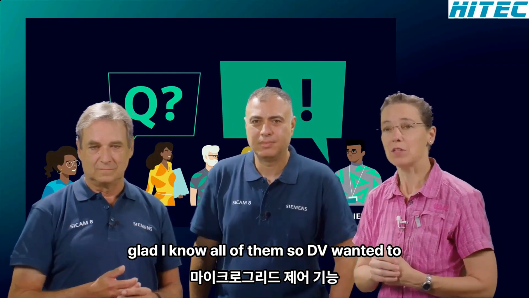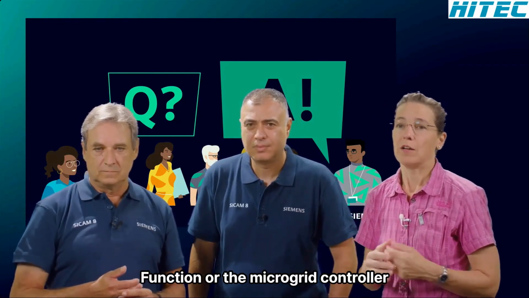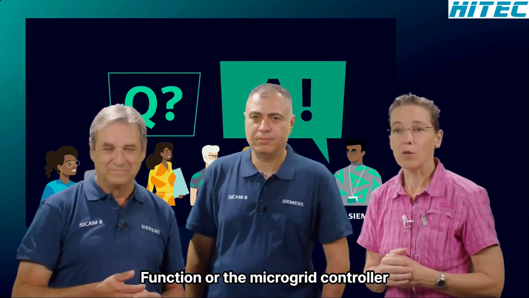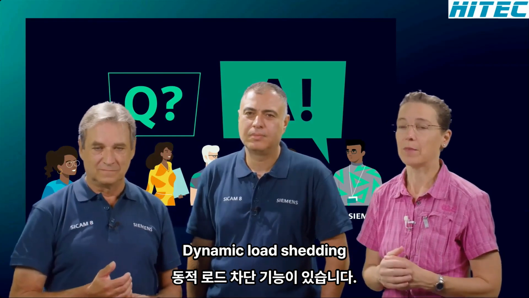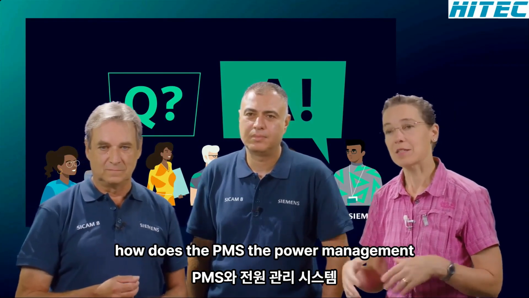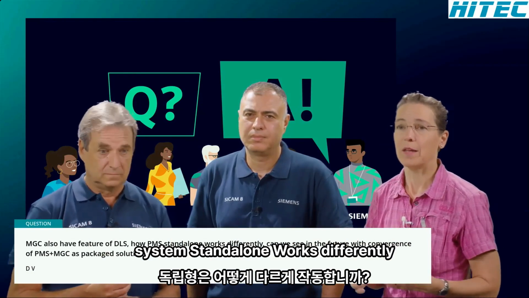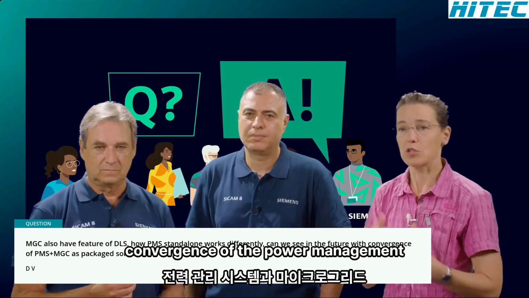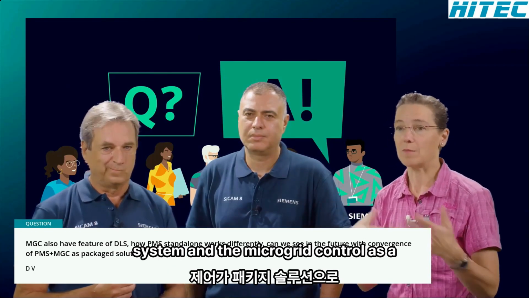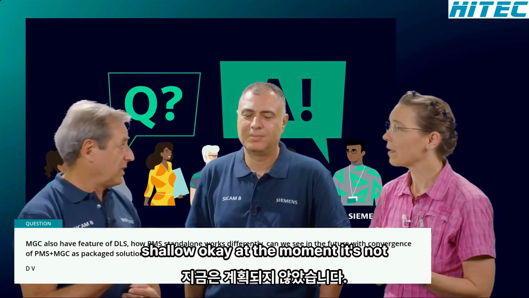So DV wanted to know, the MGC, the microgrid control function or the microgrid controller, also has the feature of DLS, so dynamic load shedding. How does the PMS, the power management system, standalone work differently? And can we see in the future the convergence of the power management system and the microgrid control as a packaged solution?